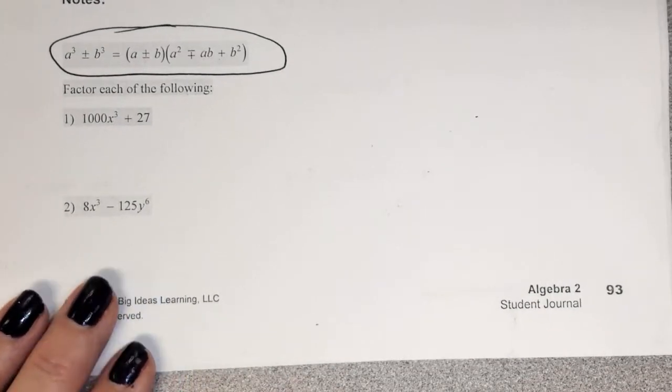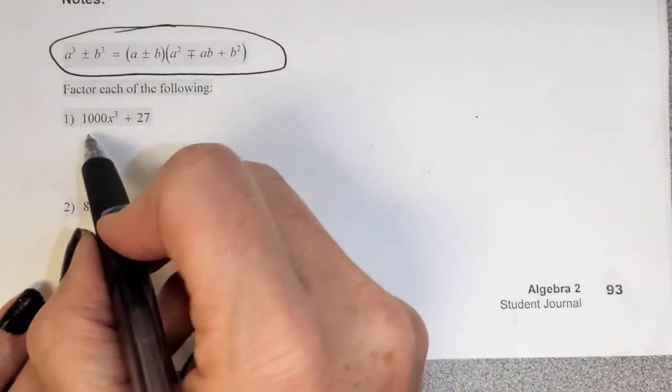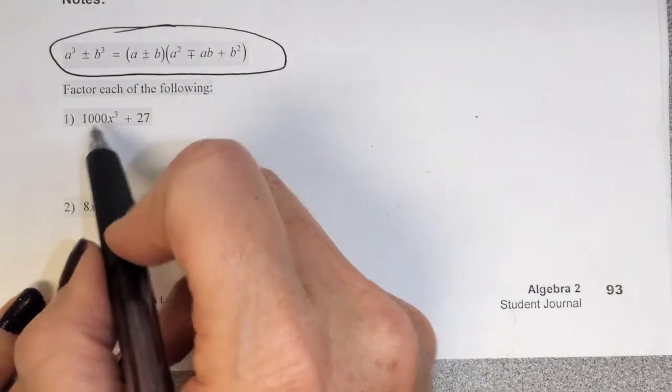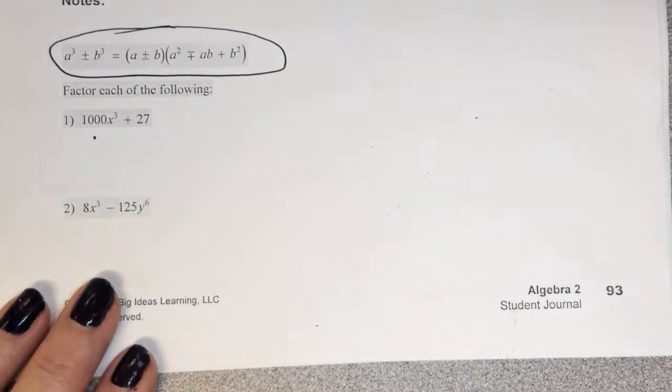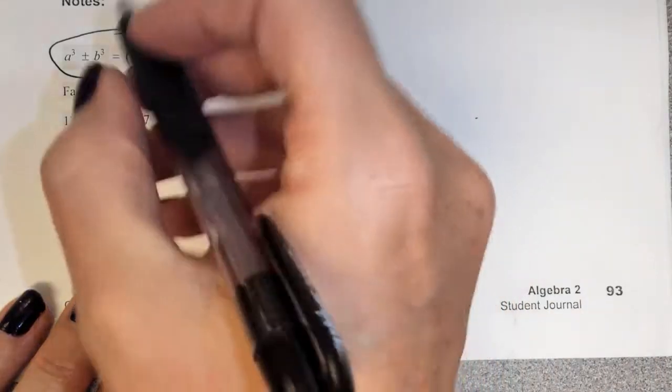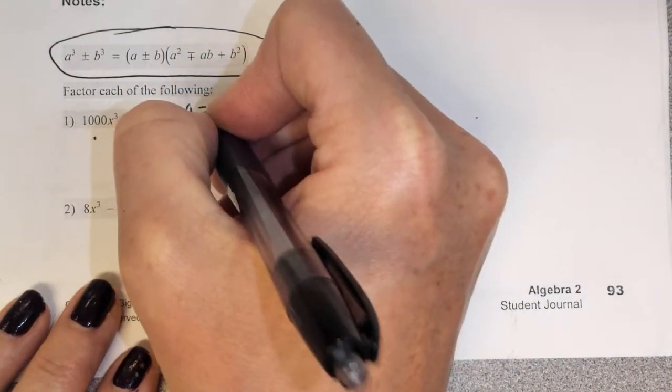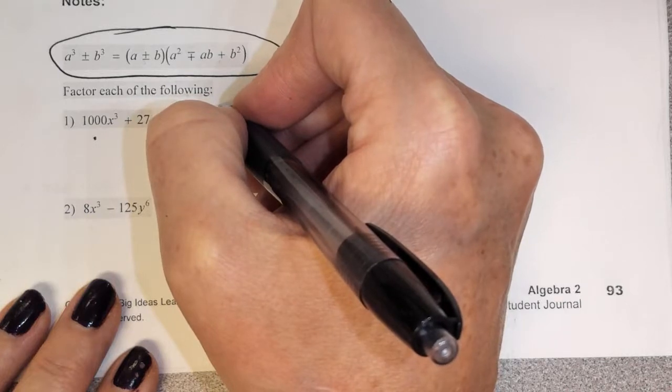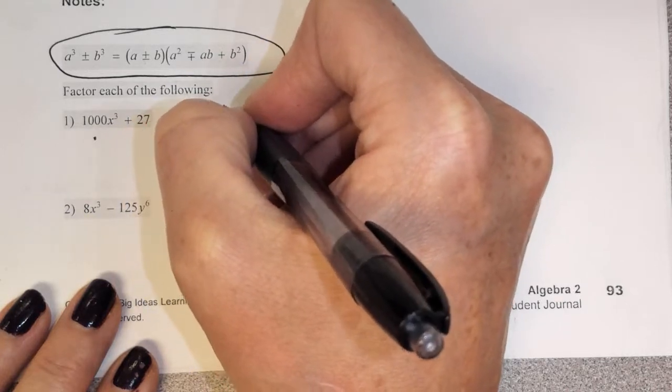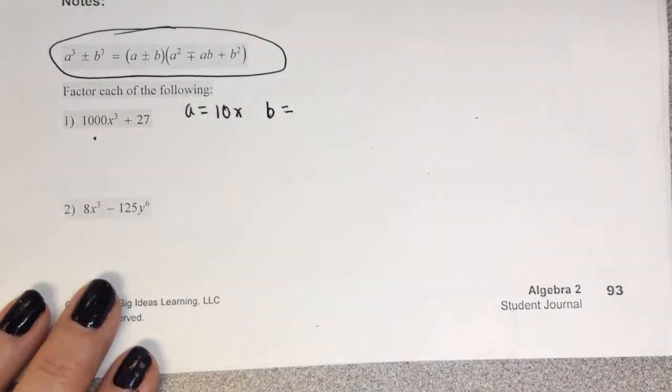All right, let's try just using this one formula. Here's our first problem. You don't have it on your paper, so you're going to want to write it down. 1000x cubed plus 27. Kieran, what's A going to be? 10x. Good. Kat, what about B?